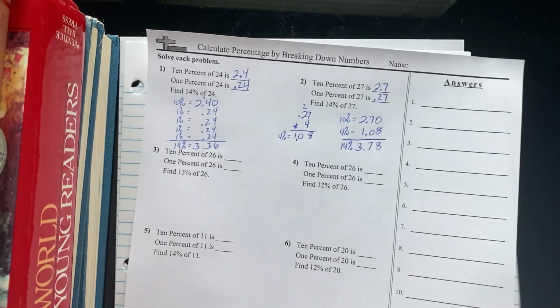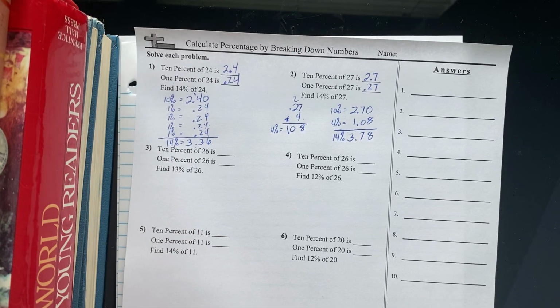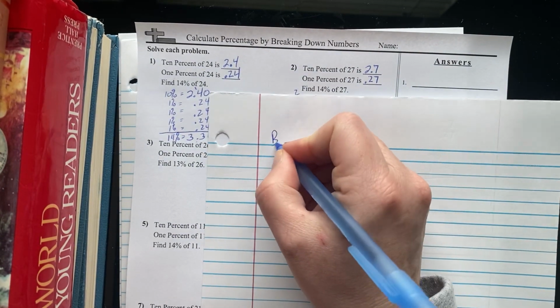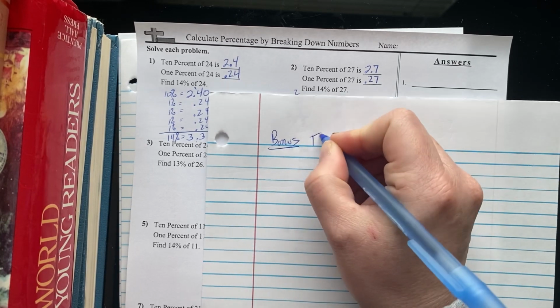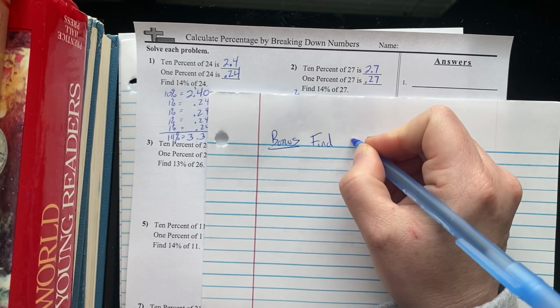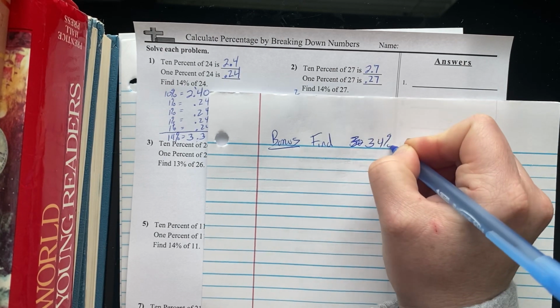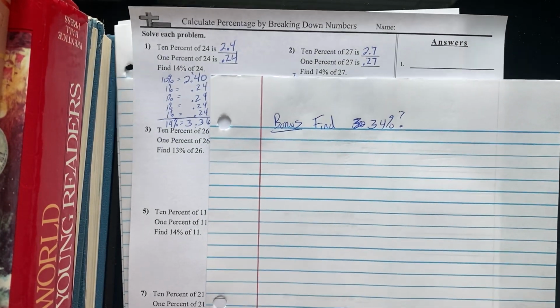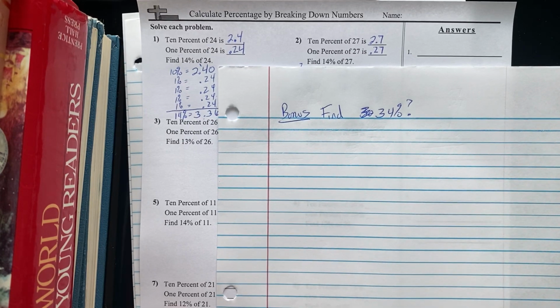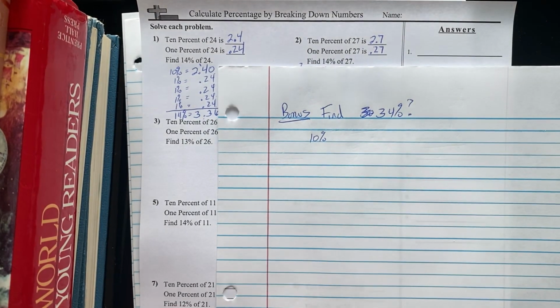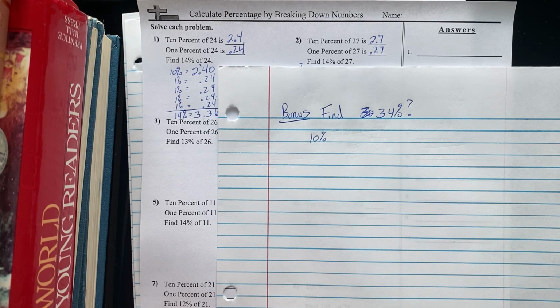Now we're going to do a bonus question. So I'm going to ask the question, I'm going to tell you to pause it, and I'm going to tell you to find it. In this same question, can you find 34%? How would that be different than finding 14%? Well, I hope you know that if you know what 10% is, go ahead and pause it now, find it on your own.